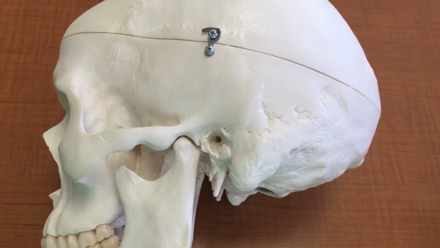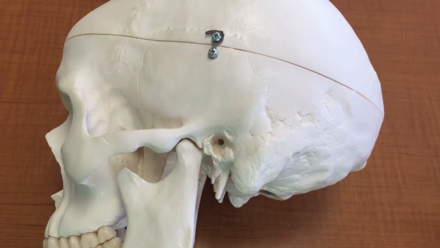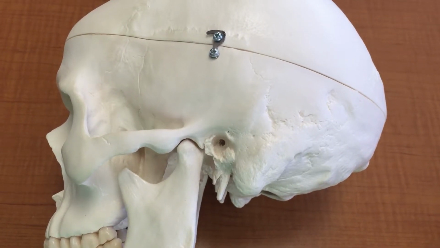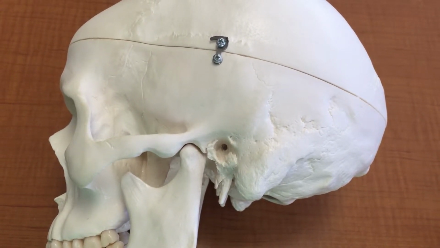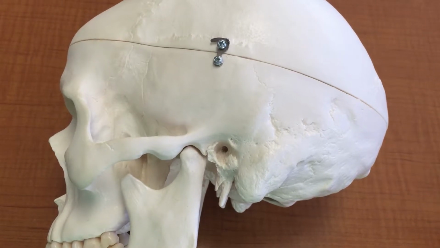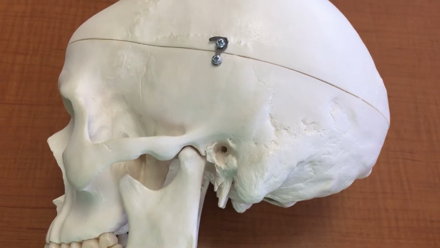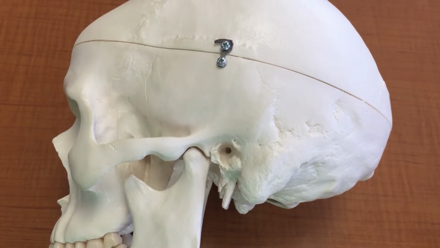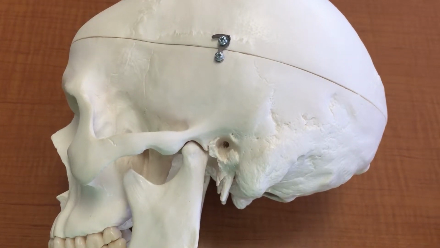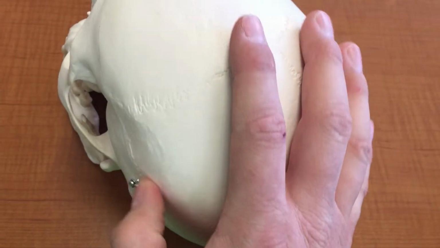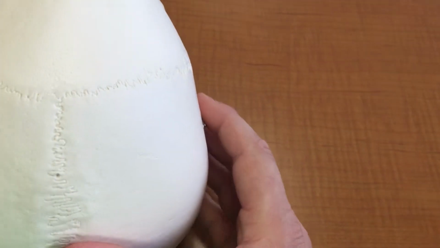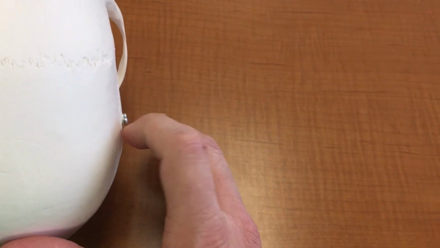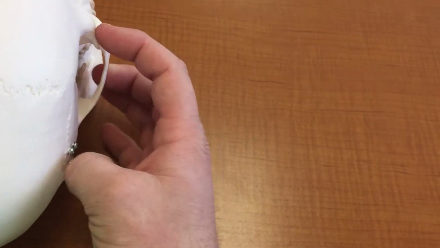You can actually feel that externally if you feel right in behind your ear. And that's where a major muscle that runs from the chest up through our neck and attaches to our head will attach, called the sternocleidomastoid. If we take off the top of the skull, we will expose another part.